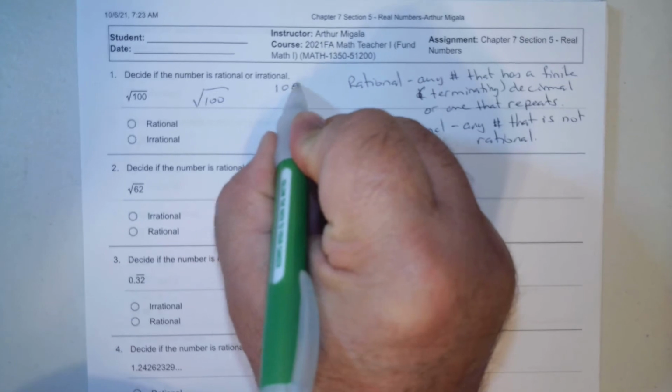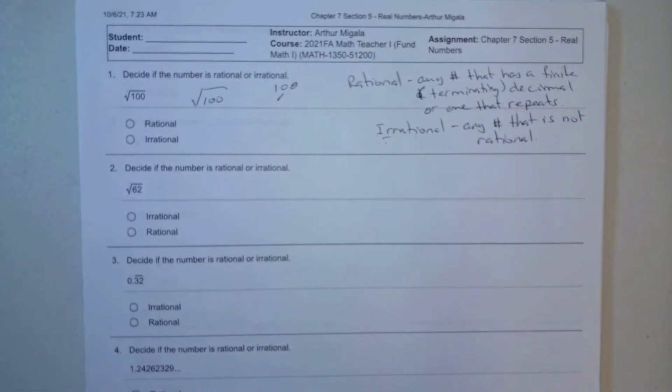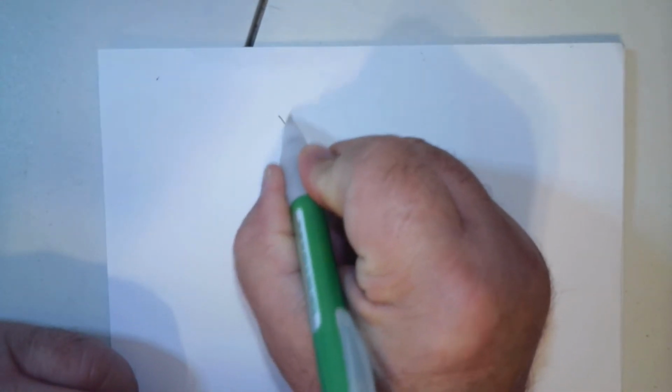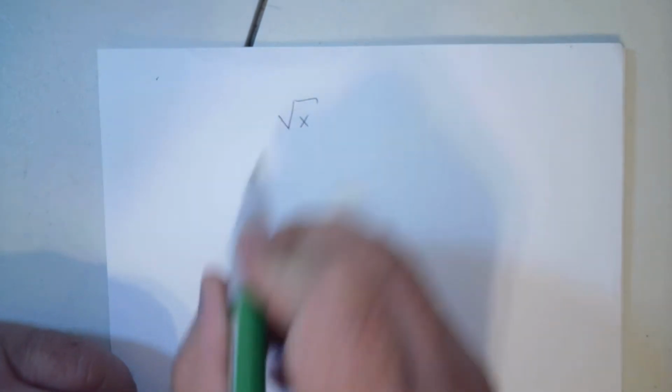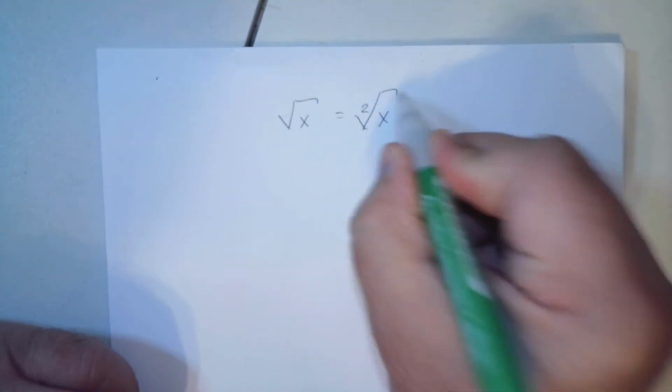What is 100 made up of? For square roots, well, I should explain this first. The concepts of square roots and cube roots. Remember, there's an invisible 2 there.